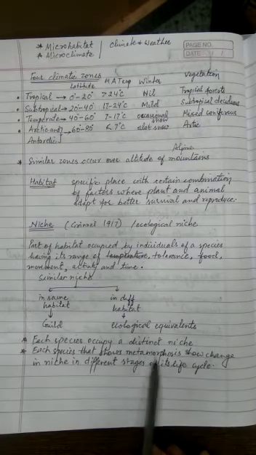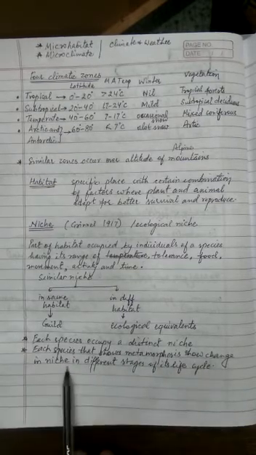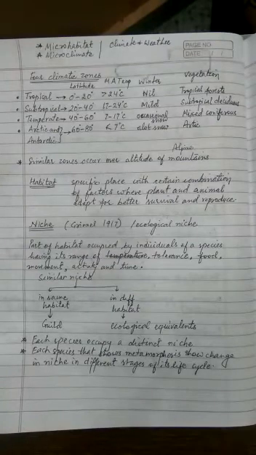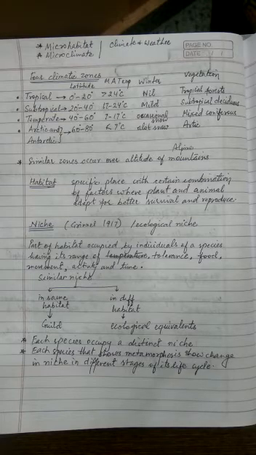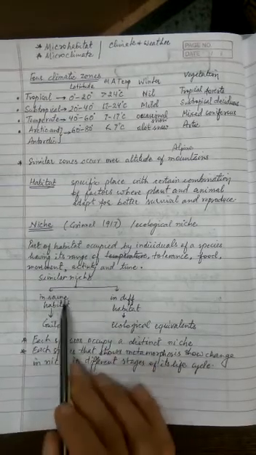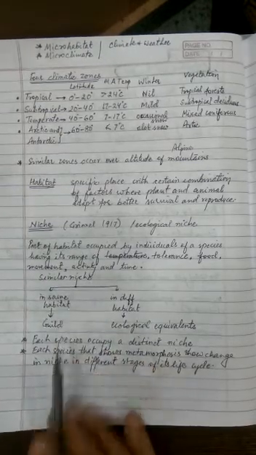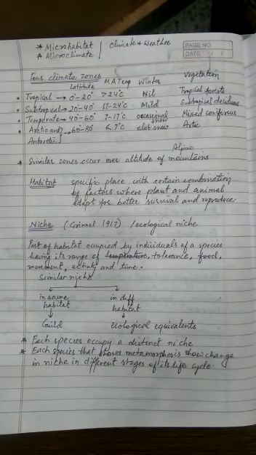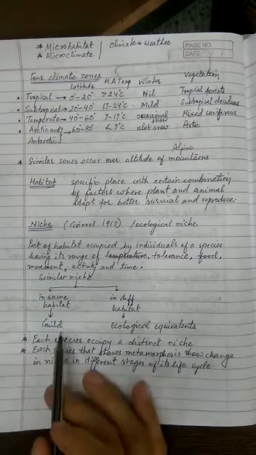So those which show metamorphosis show change in the niche in different stages of their life. Mosquito is aerial, but its pupa and larvae are underwater. So organisms which show metamorphosis show change in their niche also. Similar niche is possible if the same habitat is there. So organisms which occupy a similar niche in the same habitat are called a guild.